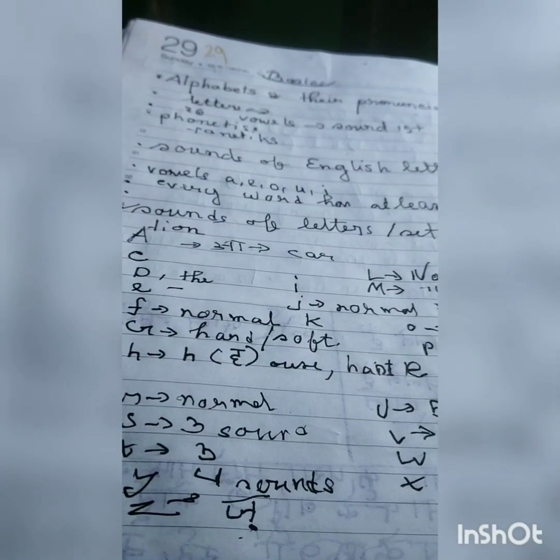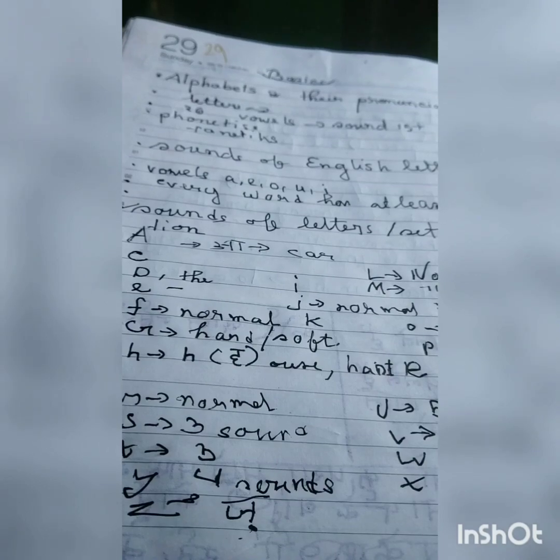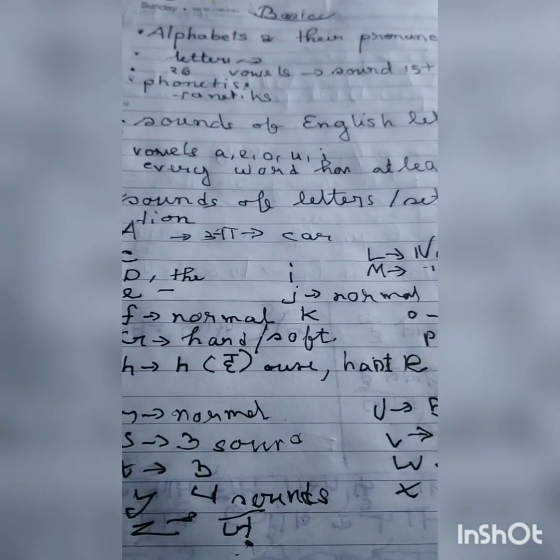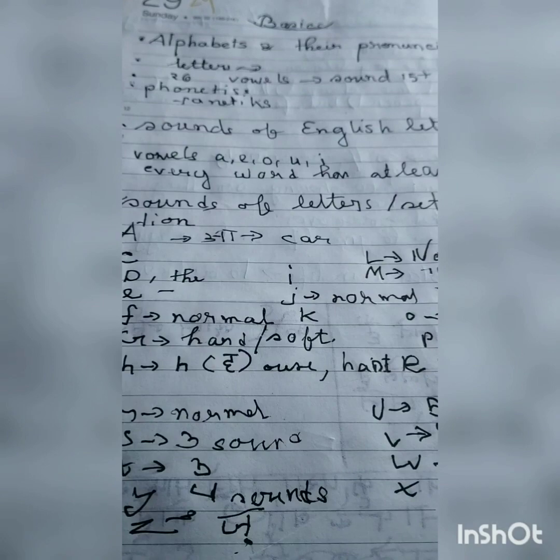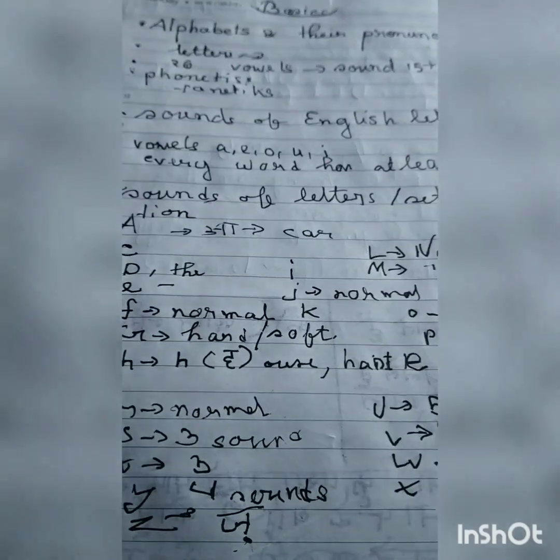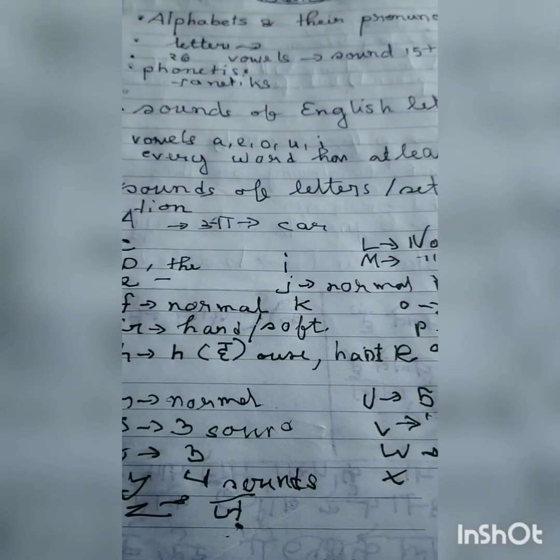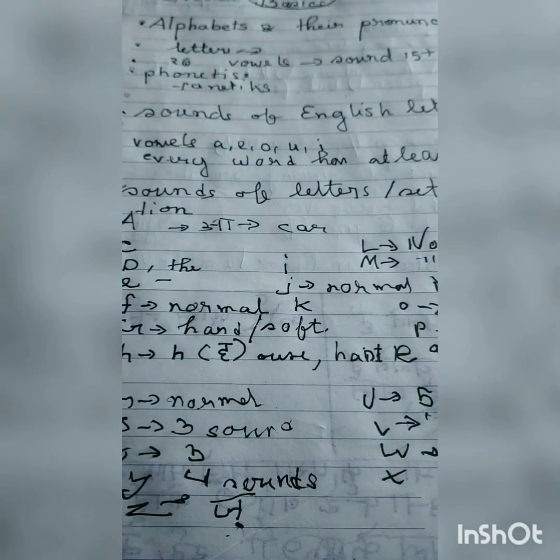Now, we shall be discussing the sounds of letters. Before we discuss the sounds of letters, we shall be discussing sets of letters.